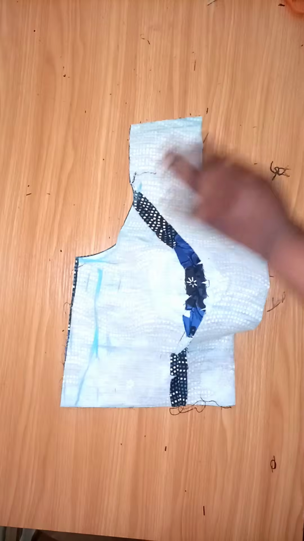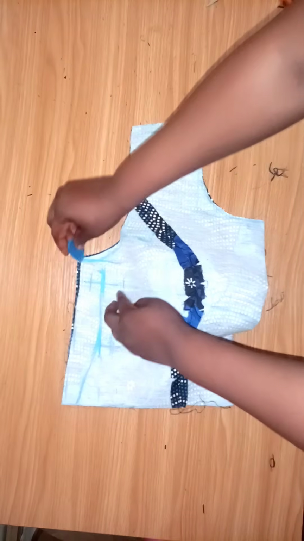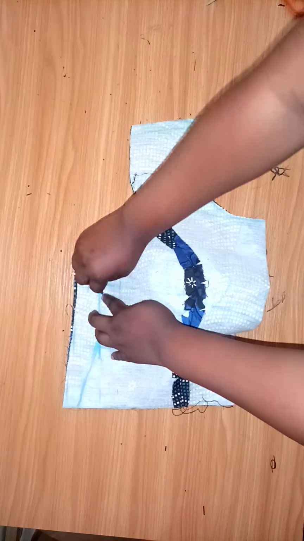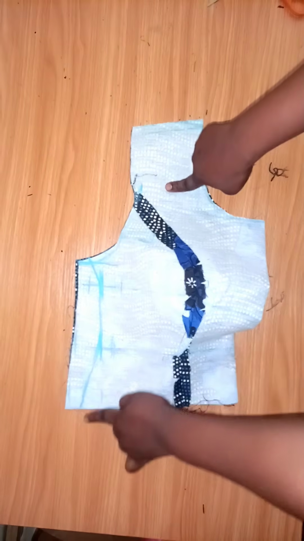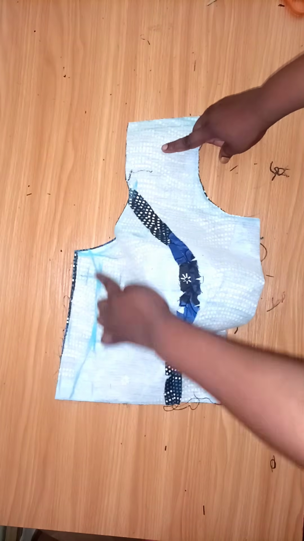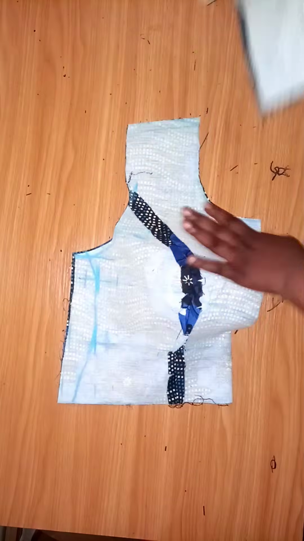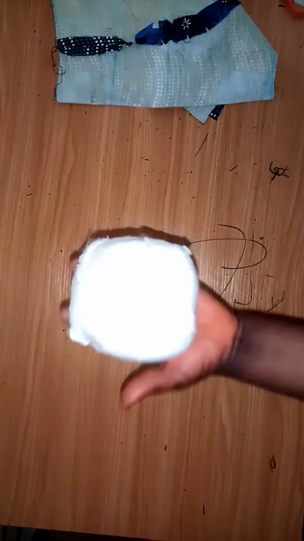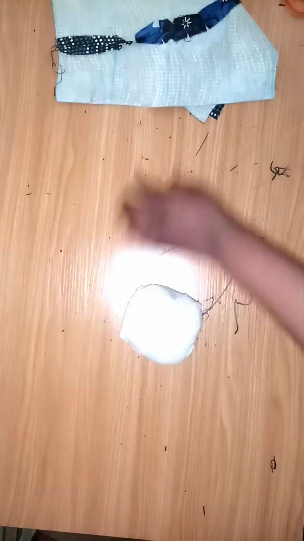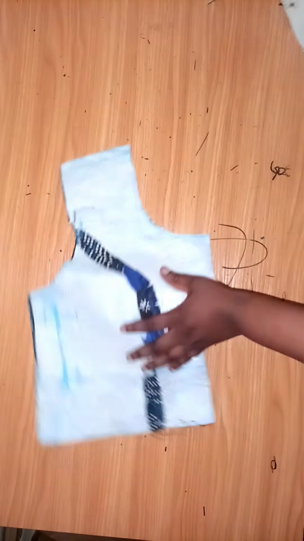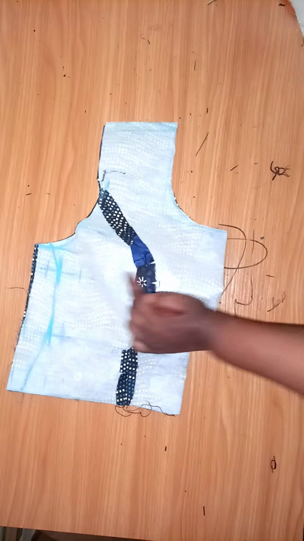So this is it. This is my bust area, as you can see. On this armhole side, I will just come out a little. So this will be my final. This will be the measurement I will be having. Please, if you don't know how to make this tailor's arm or ironing ball, please check my channel. You can see it's very useful when you want to take your measurements.